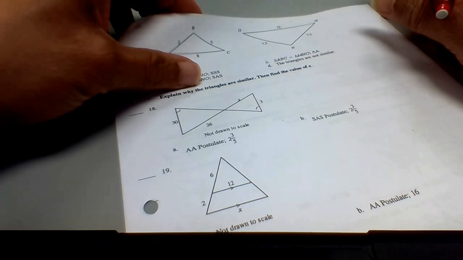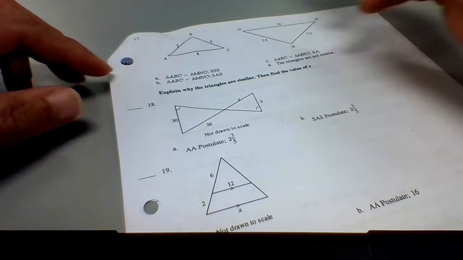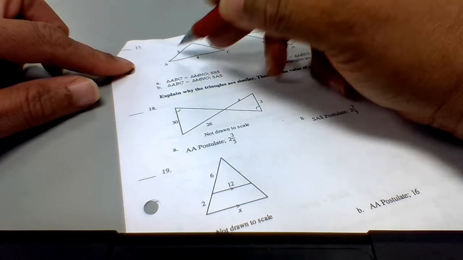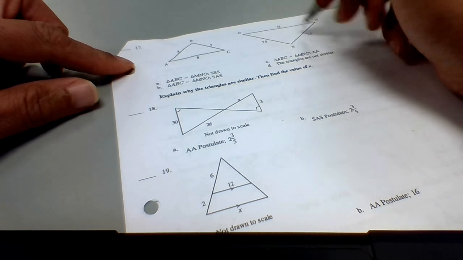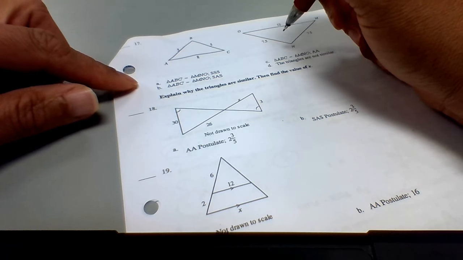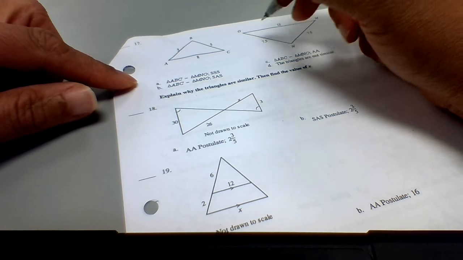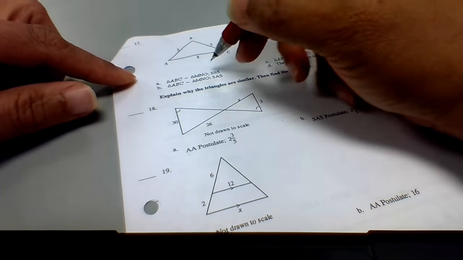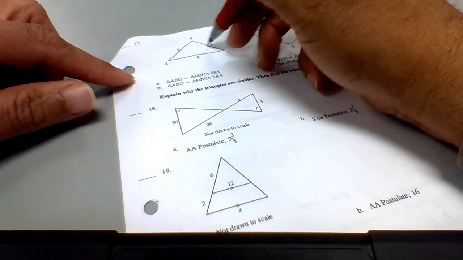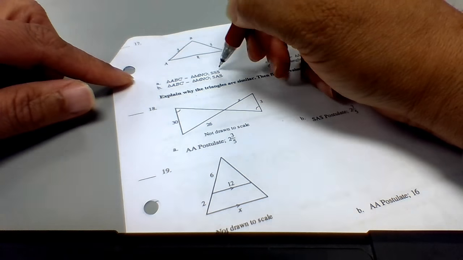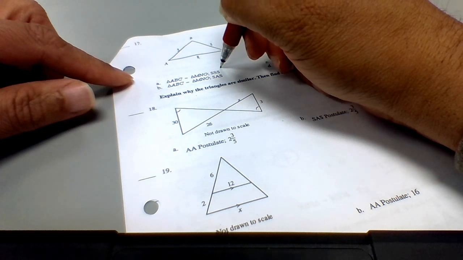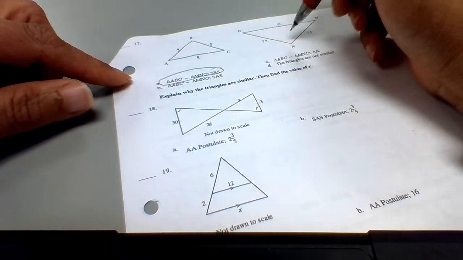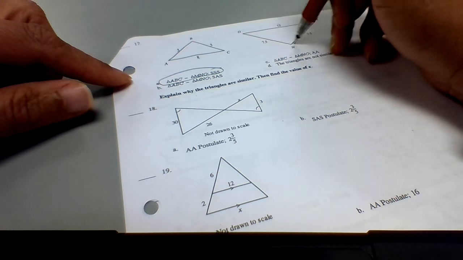And the next one. These are 5s, that's 8. These are 7.5s, and that's 12. So how would you solve these if it's proportional and they're congruent? By side, side, side. Because I don't have any angles mentioned here. So I'm going to have to go side, side, side. So ABC went to the point, MNO, okay?